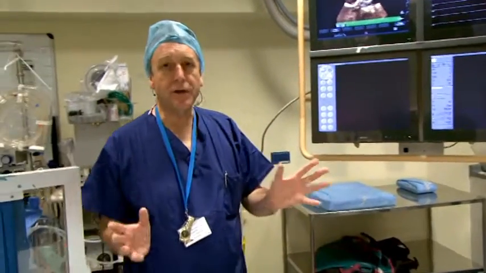Obviously, as you'll see during the cases, there are nurses, anaesthetists, and other staff working in here. And so the whole layout, how it all fits in with the patient, will become more obvious to you later on. But I just wanted to point out a few specifics from the point of view of echocardiography during these procedures.